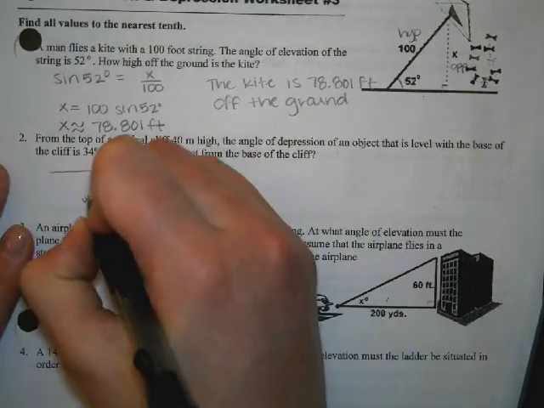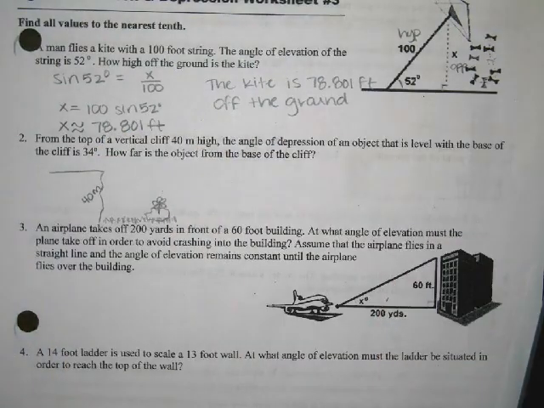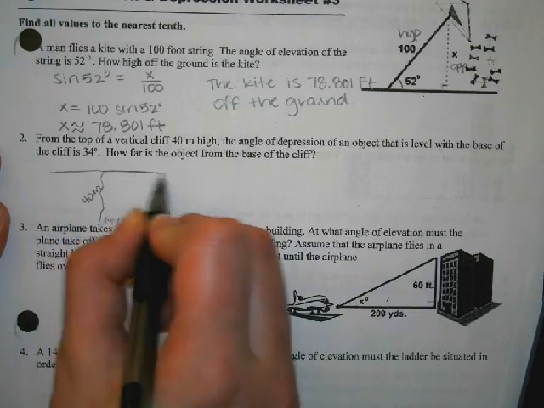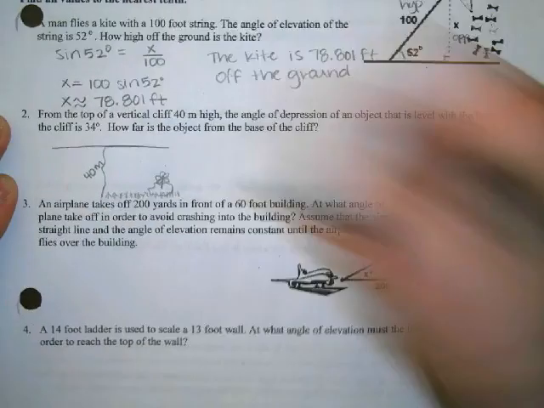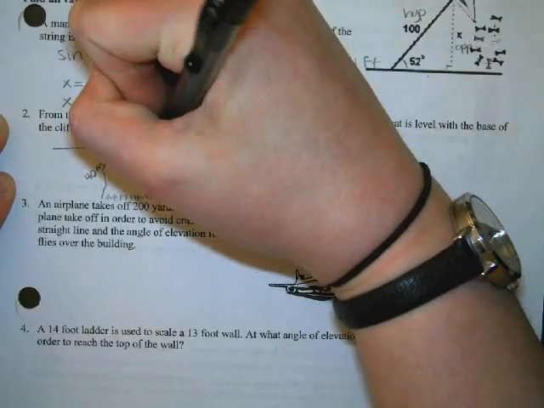And it says from the top of the cliff, and the cliff is 40 meters high, so I'm going to go ahead and label that 40 meters. We have an angle of depression. How do I draw an angle of depression? Yeah, straight out and down. So straight out and then down like this.